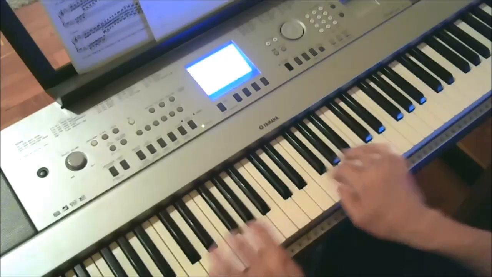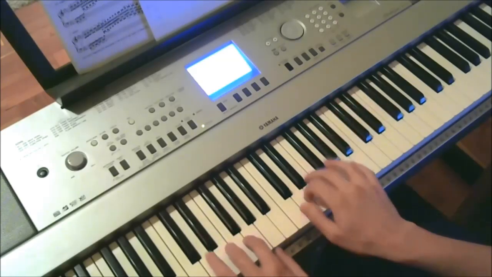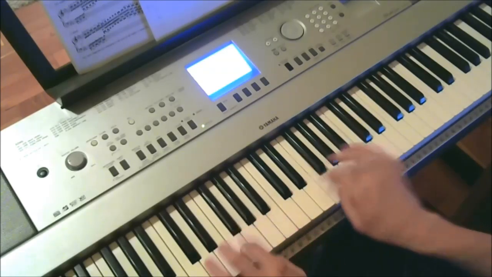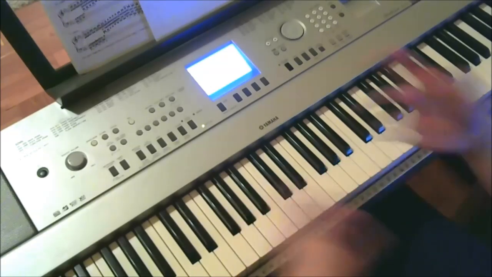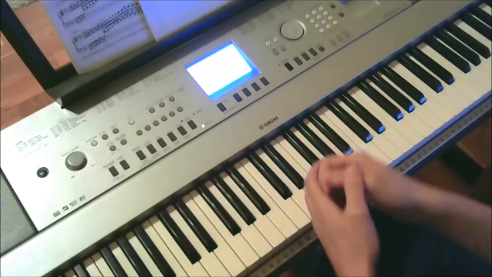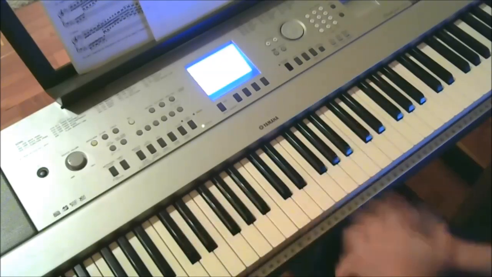My right hand is so free that normally it does what it wants. I don't normally think about my right hand at all. I finished on my index finger this time. I don't really know what happened, because I don't consciously think about what my fingers are doing when I'm playing.